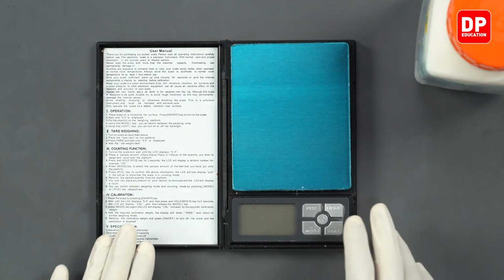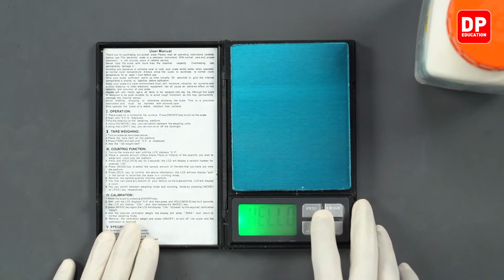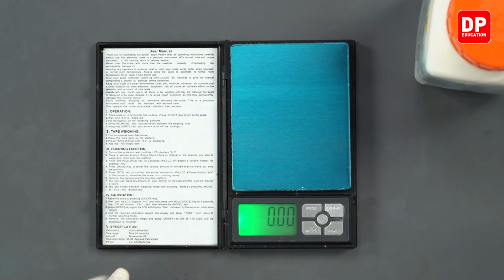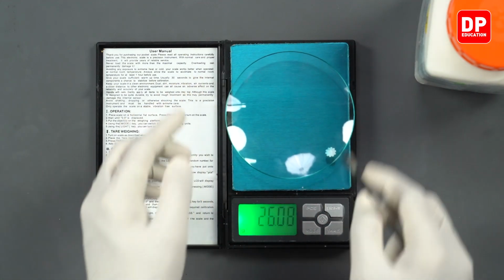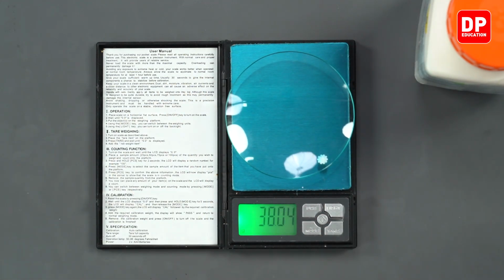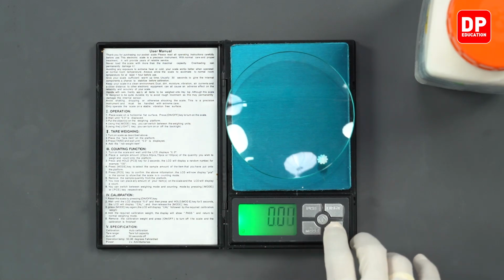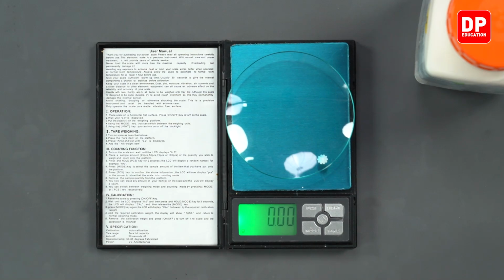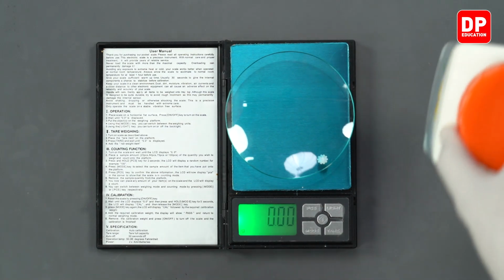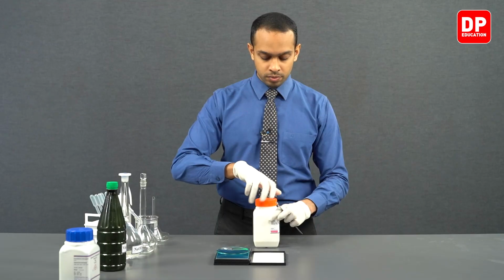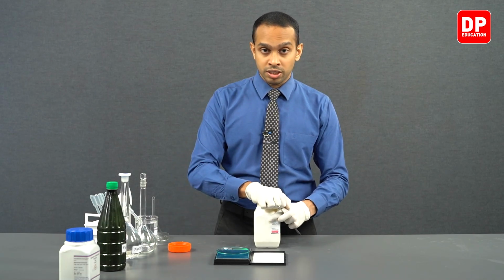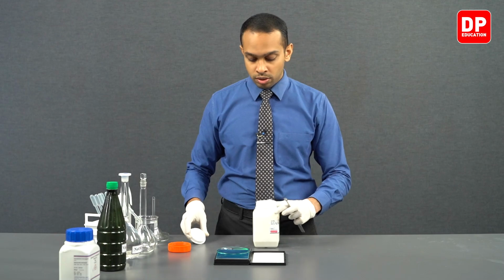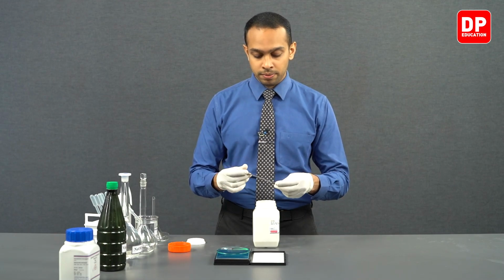So now we'll use our digital balance here. We'll turn it on, and we can place our watch glass here, and we'll use the tare function to get the digital balance reading to 0, and then we can proceed to measure 10.26 grams of potassium hydrogen thalate.